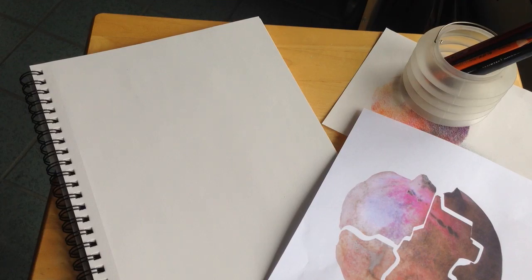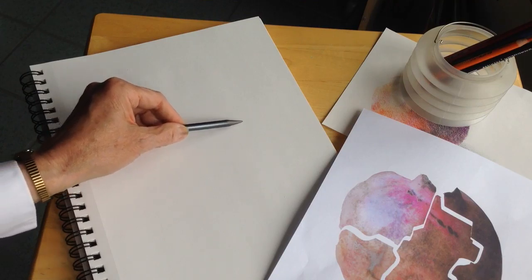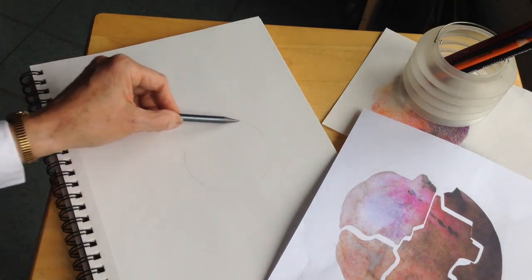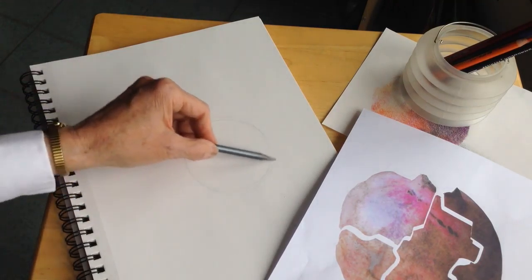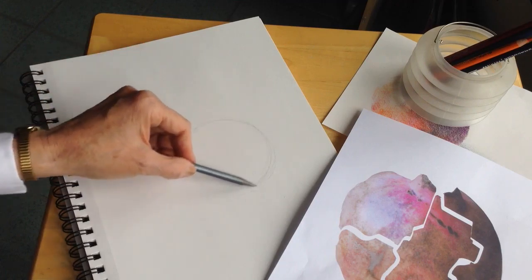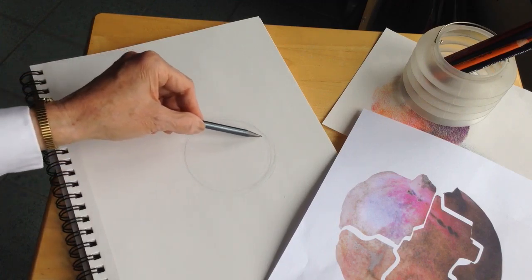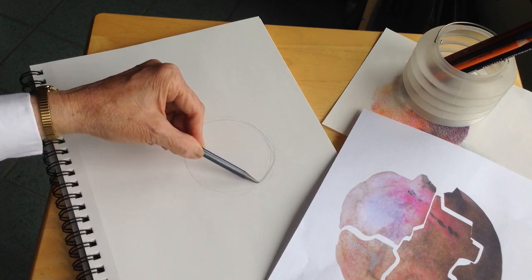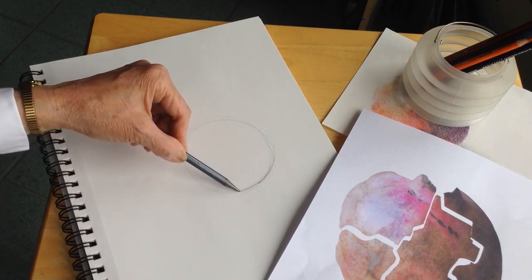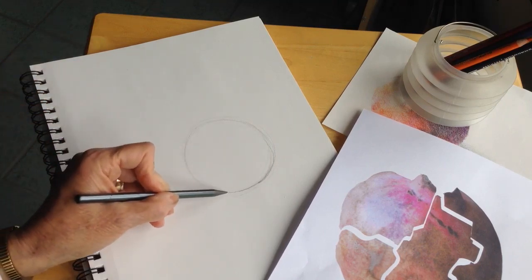In putting that down, I began with graphite, and as we did last time, to get a circle, I found going very, very lightly in a circular motion like this helps to get a good circle. Then I go back and pick out which edge is the most accurate, and I'm doing it lightly.